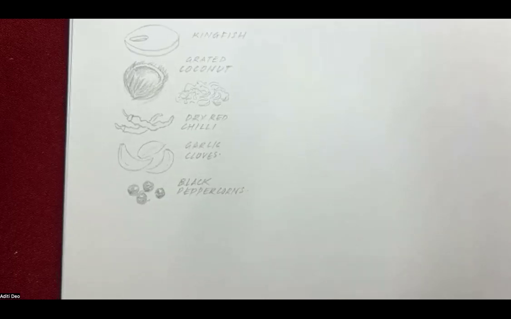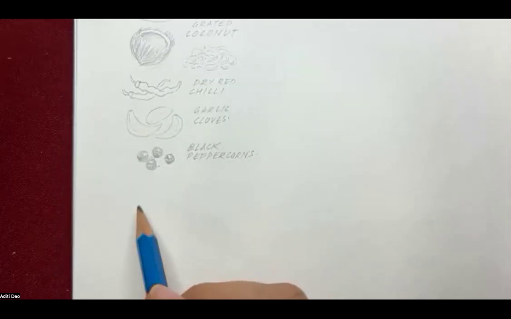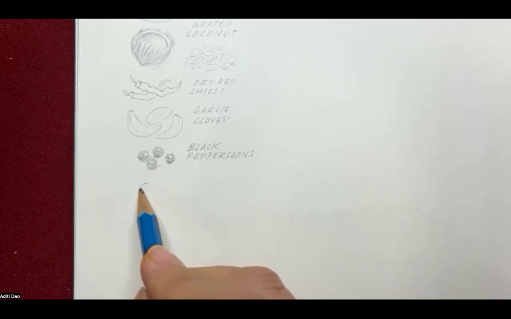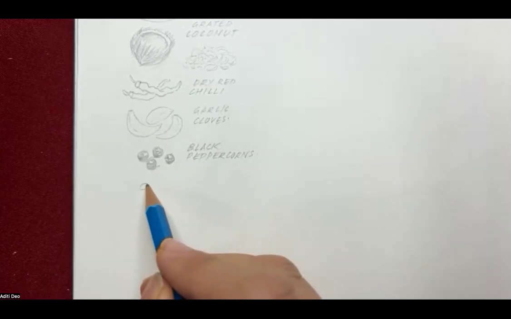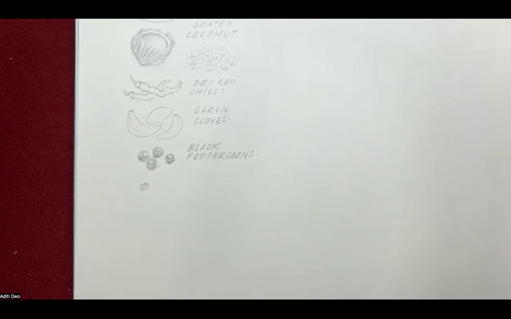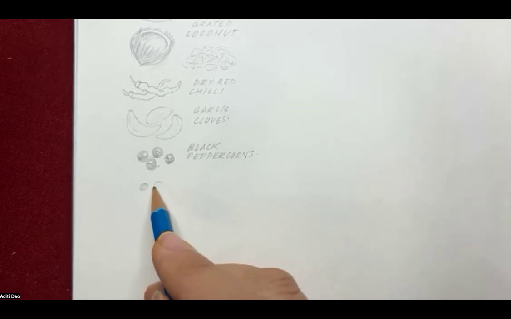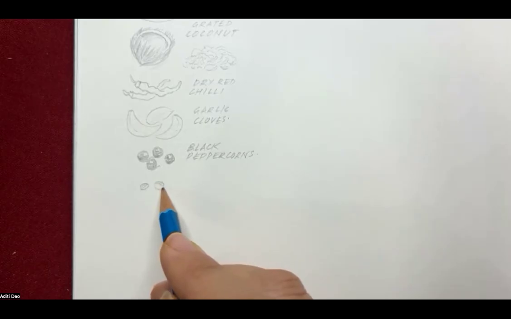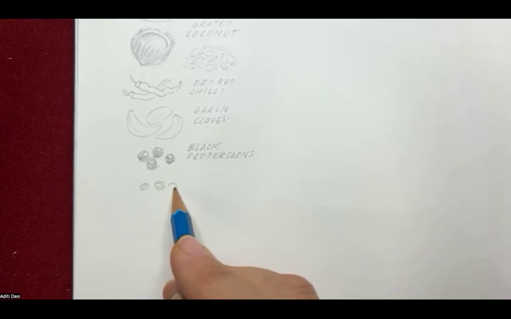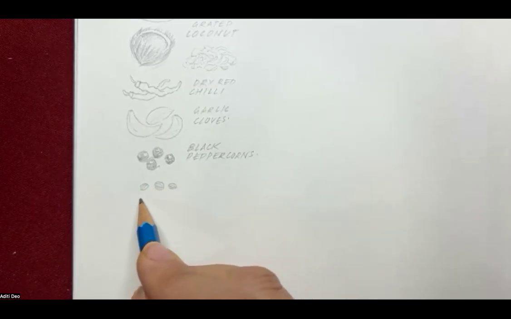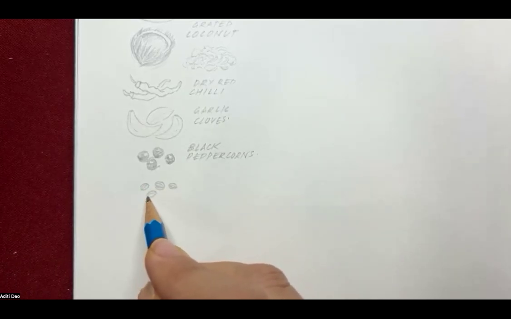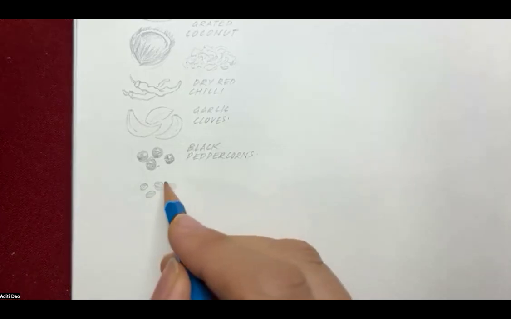Coriander seeds are really fun to draw. You draw them like tiny rounded ovals like this, and then within that you draw maybe two lines for the ridges that they have. Our spices have got very nice shapes and textures, by the way.